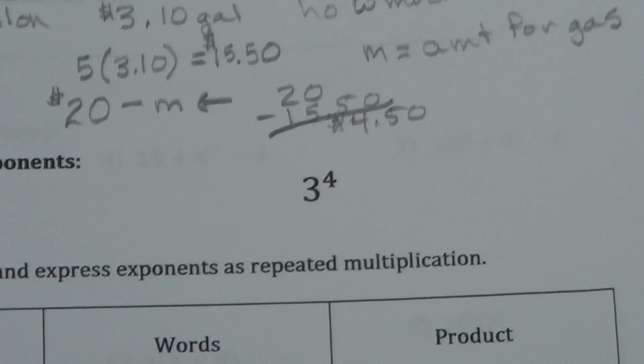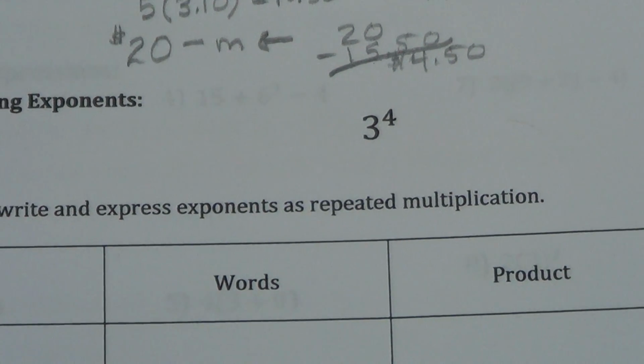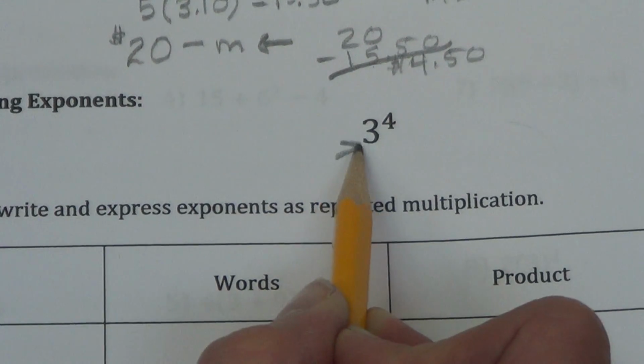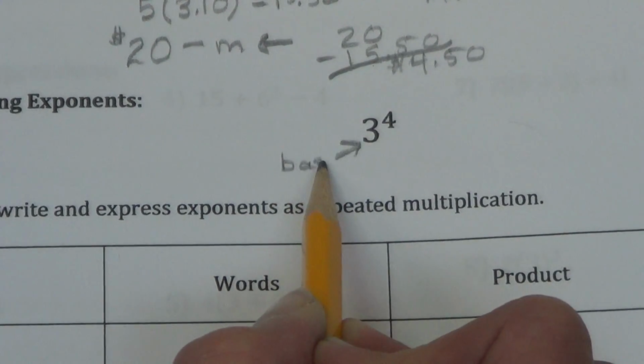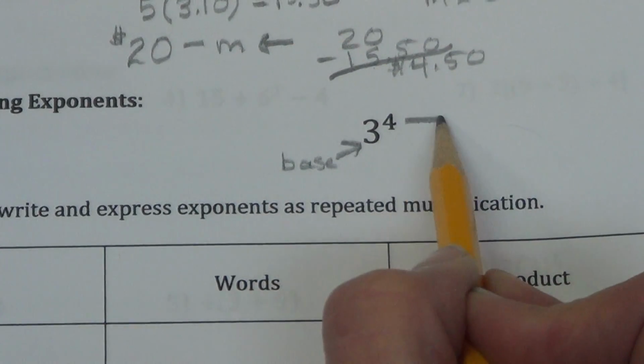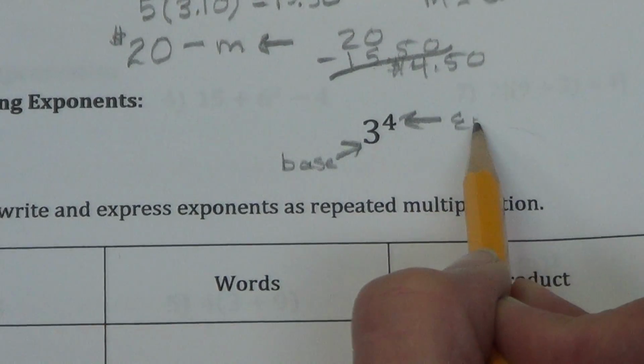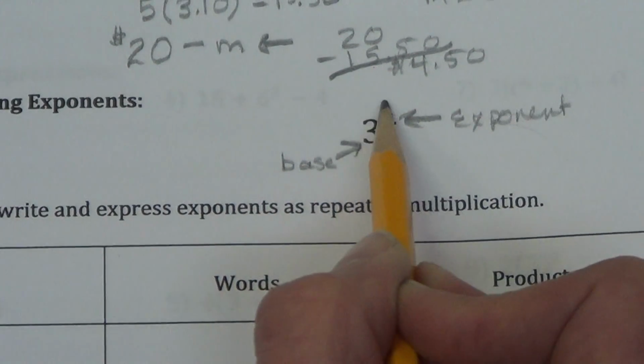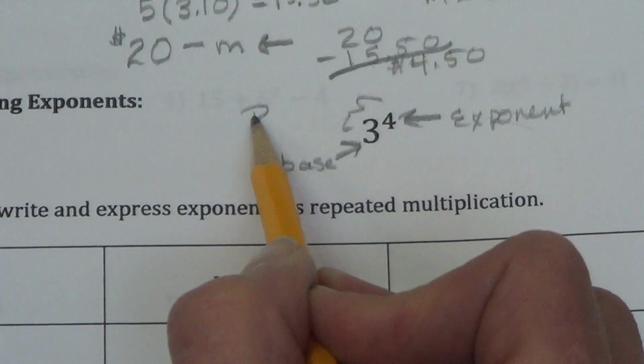Okay, down to expressions with exponents, a little bit of vocab. The 3 is called a base. The 4 is called an exponent, just because of its location. And the whole thing is called a power.